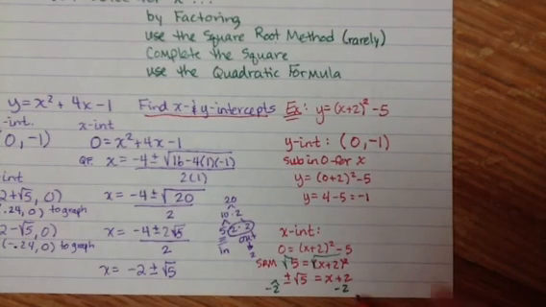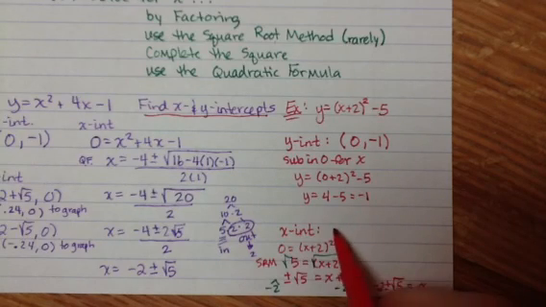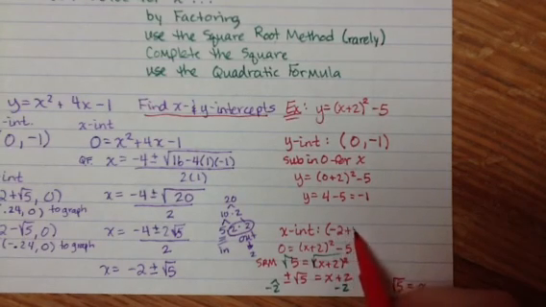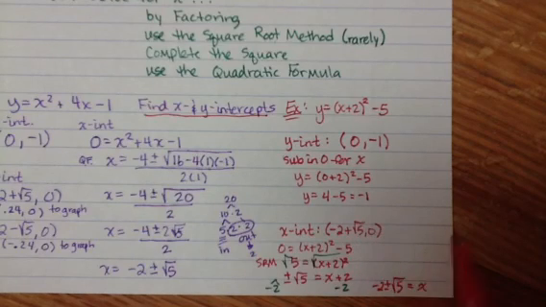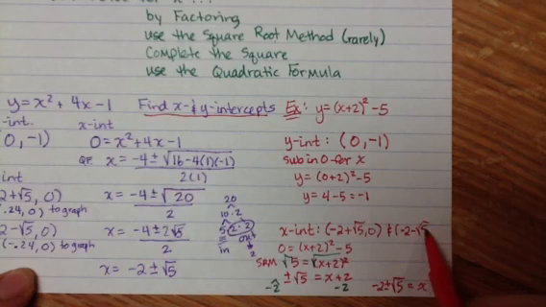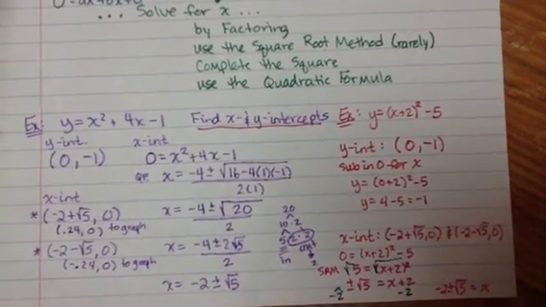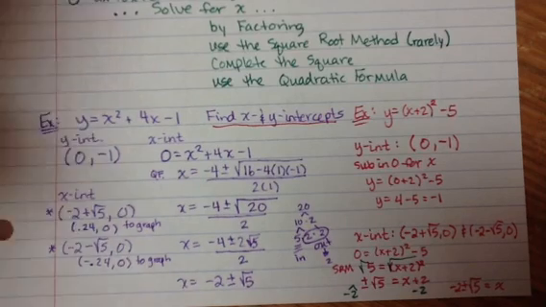And I get x equals negative 2 plus or minus the square root of 5. So I have those same two x-intercepts. So x-intercepts at negative 2 plus the square root of 5, comma 0, and negative 2 minus the square root of 5, comma 0. Remember, these are the same two examples we used last time, and they are the same parabola, so it's a good thing they had the same x and y-intercepts.